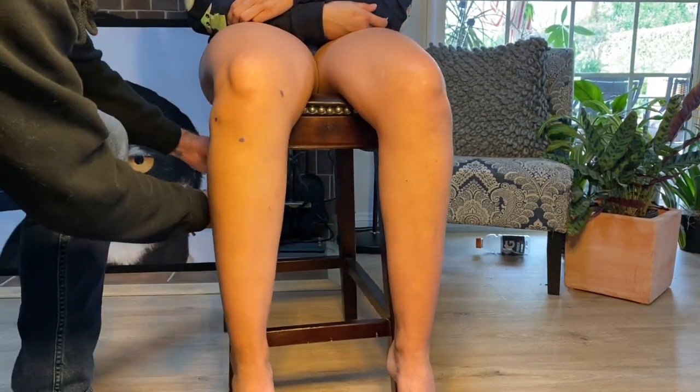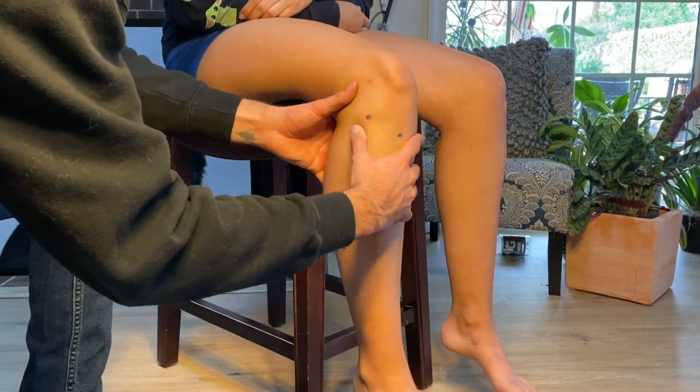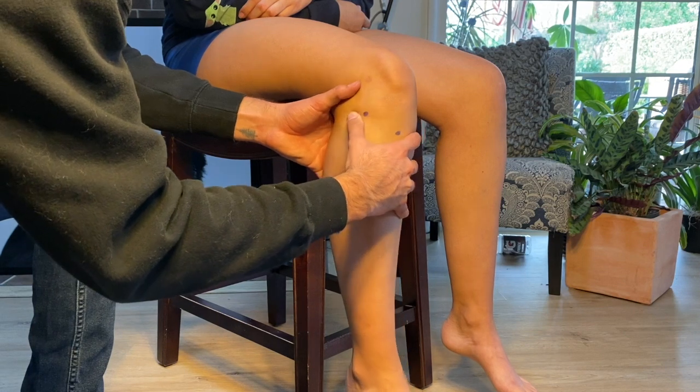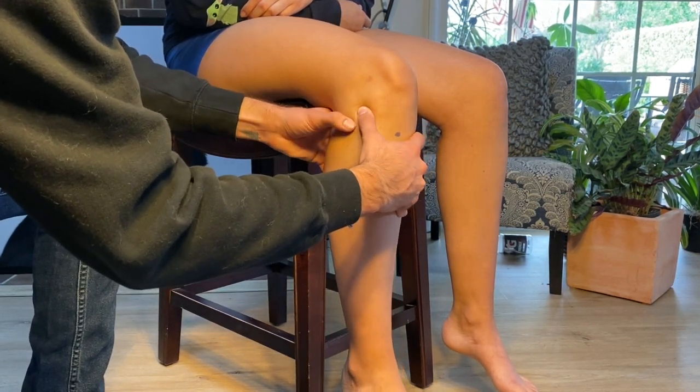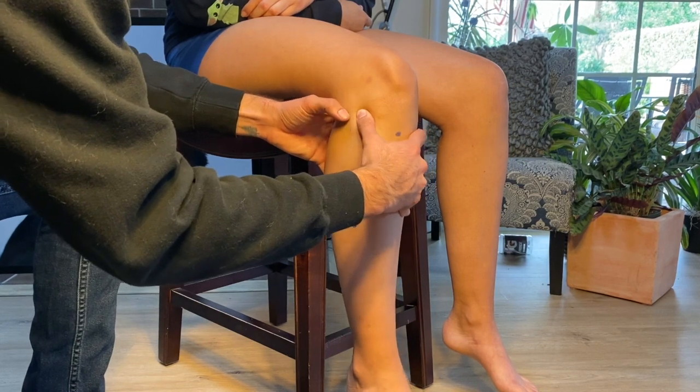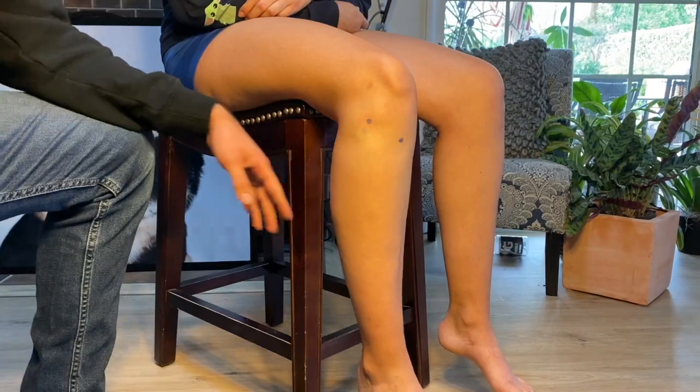And then on the outside of the leg, I have the tibiofibular joint, which is right in this area. You can push and feel the fibula flexing a very little bit with the pressure being applied.